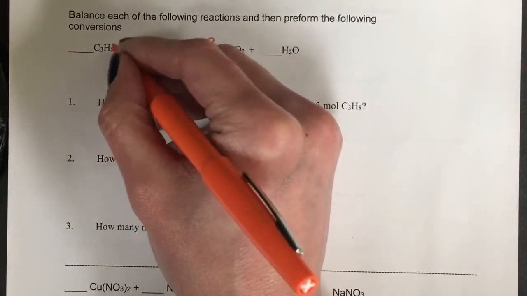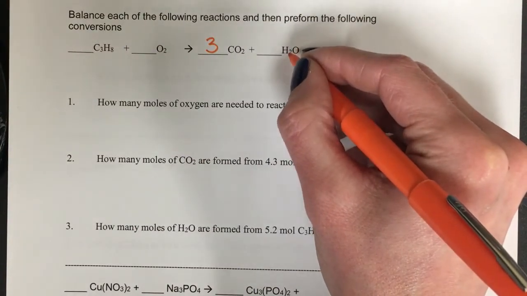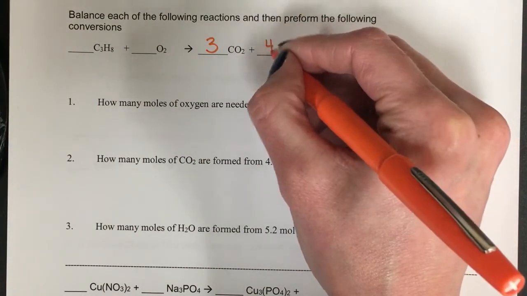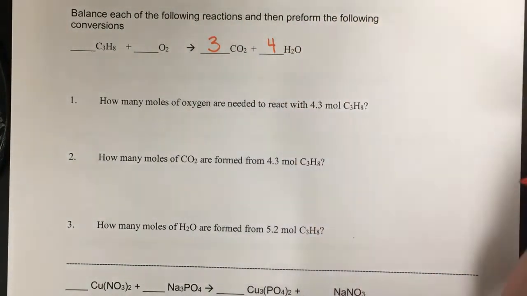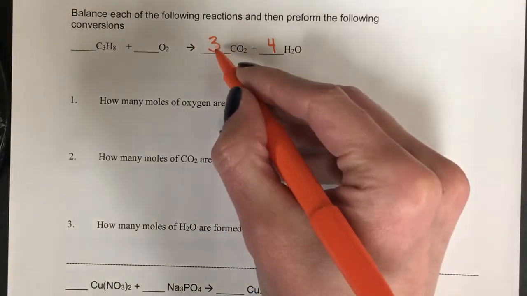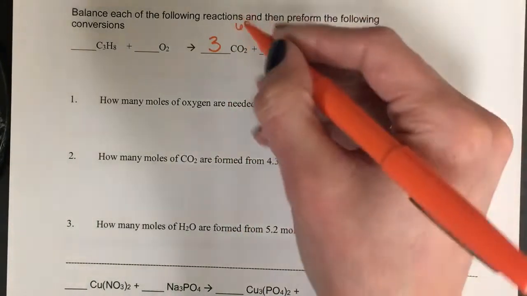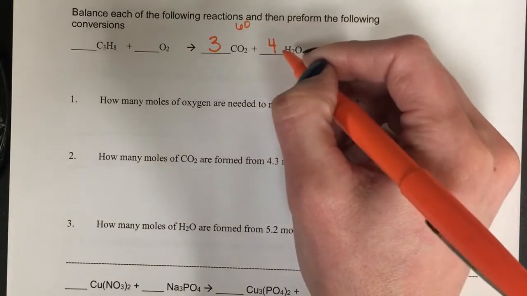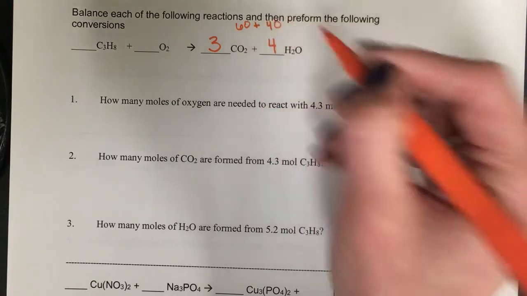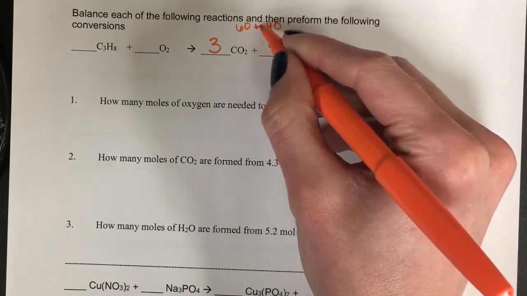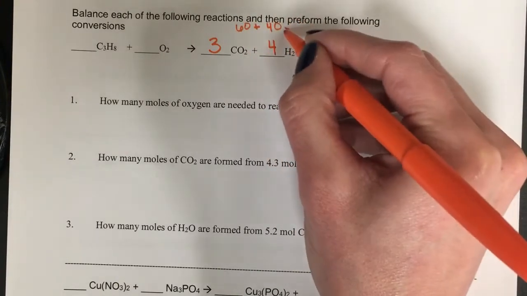I've got 8 H's here, 2 H's there, so let's multiply that by 4. 4 times 2 is 8. Now let's look at our O's. 3 times 2, I've got 6 O's there. I've got 4 times 1, so I've got 4 O's there. And because they're separated by a plus sign, I add them, so 6 plus 4 is 10.